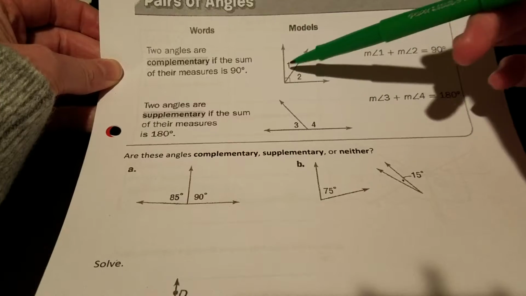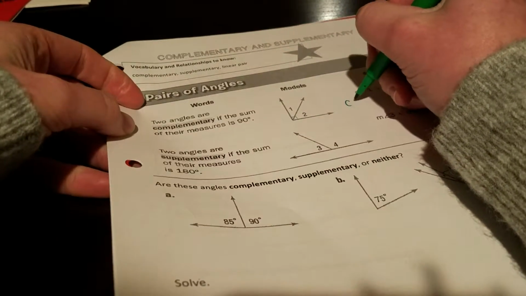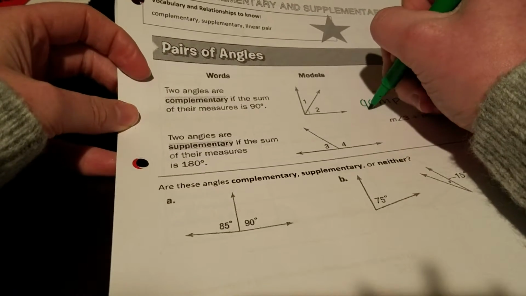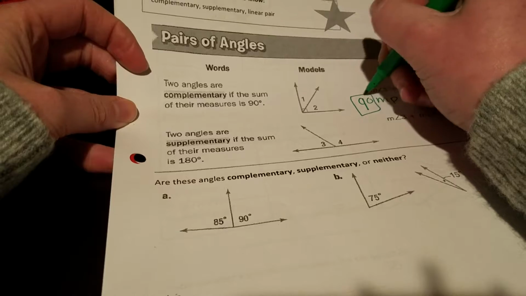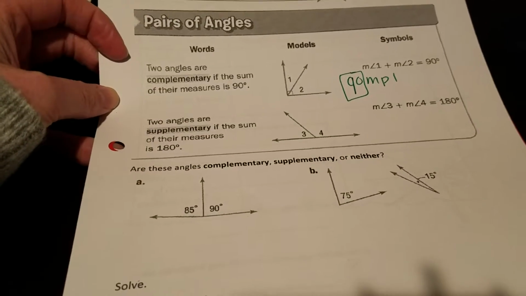Complementary works if you have two angles that add up to be 90 degrees. And the way I think about this is complementary starts off CO. If I close up the C, you can see at the beginning we have a 90. So complementary angles add up to be 90.